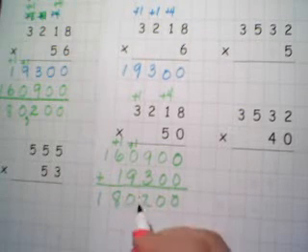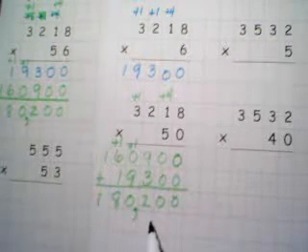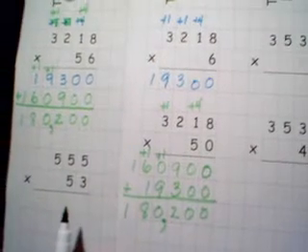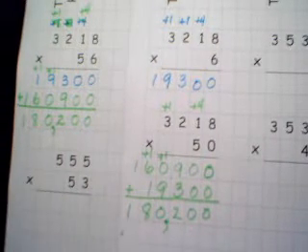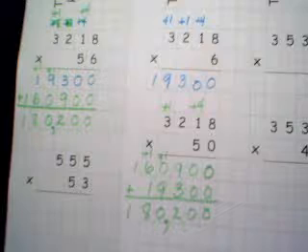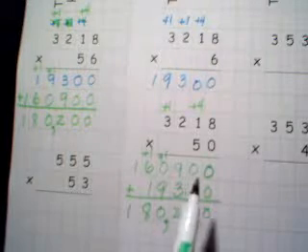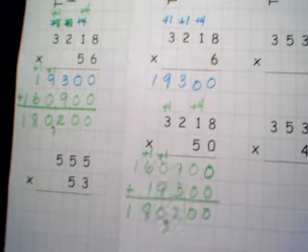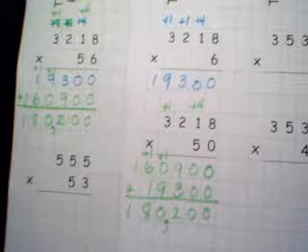And bring our 1 down. So we got exactly the same answer, right? Doing it both ways, okay? So hopefully this will help you understand why you place digits where you do when you're multiplying.